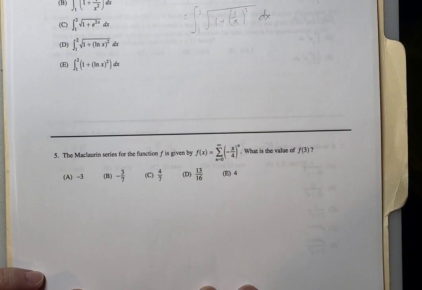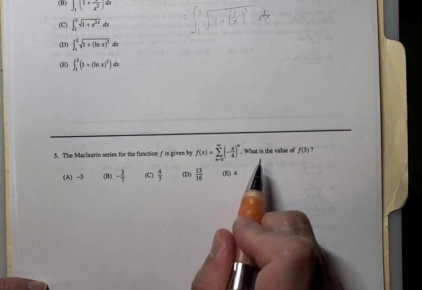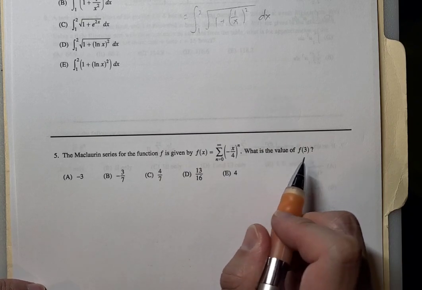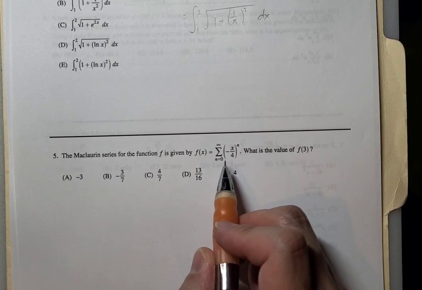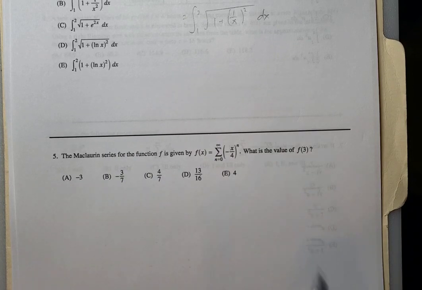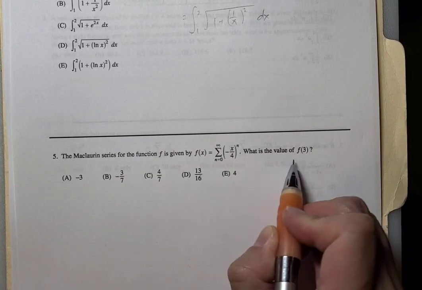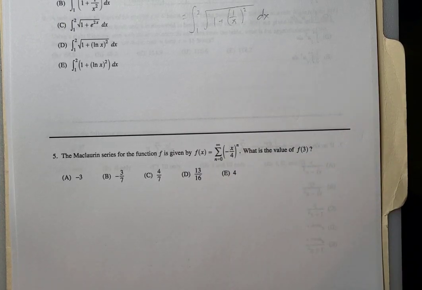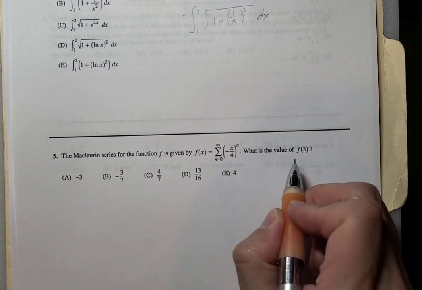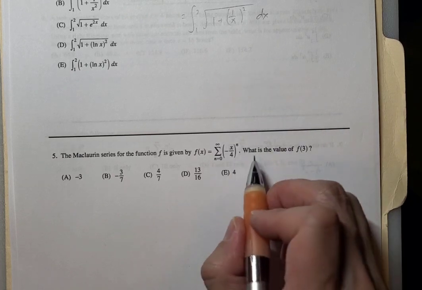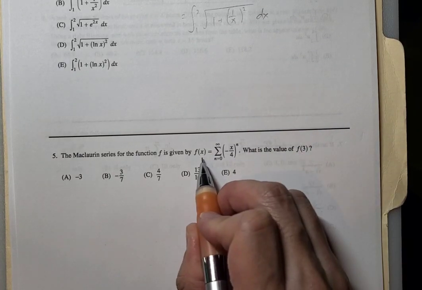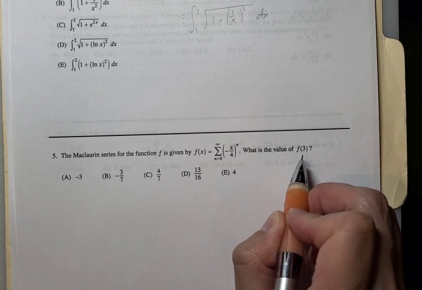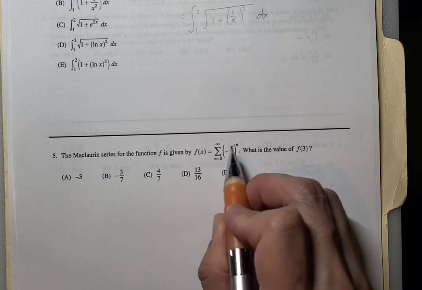Okay, we move on. The Maclaurin series for the function f is given by this. What is the value of f of 3? So this is probably one of the Maclaurin series we know, or it's a special series. This is a power series, so we can plug in x as 3, assuming this is convergent. The radius of convergence is infinity, meaning it converges for all x. Let's hope that is. It doesn't say that, but let's see. So f of 3, like a function, wherever there's an x in a series, we plug in 3.